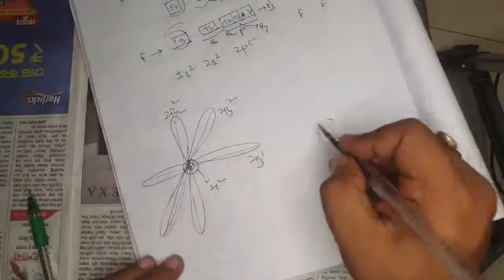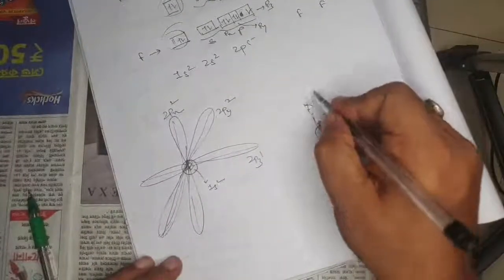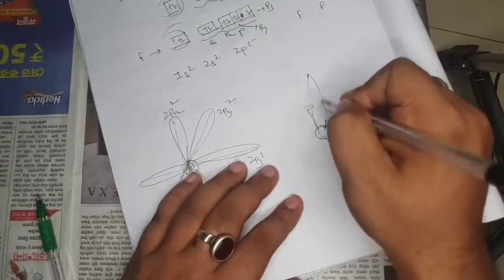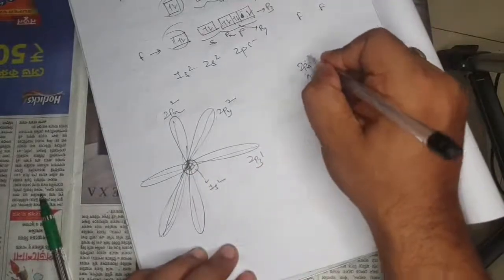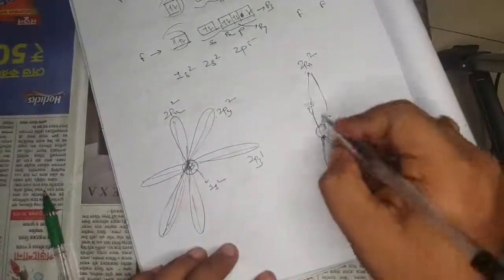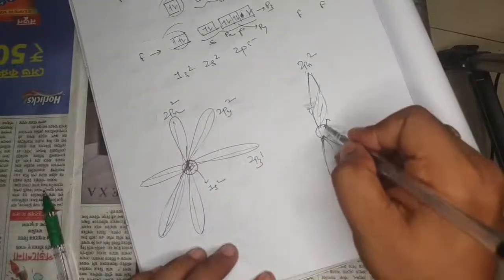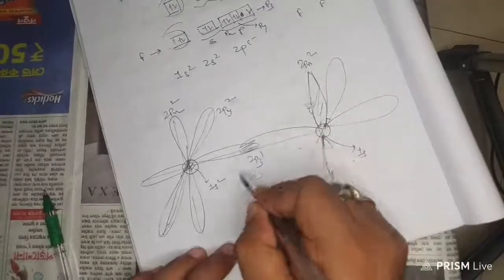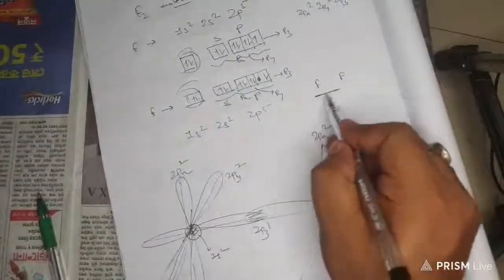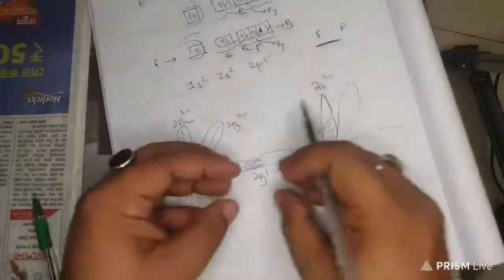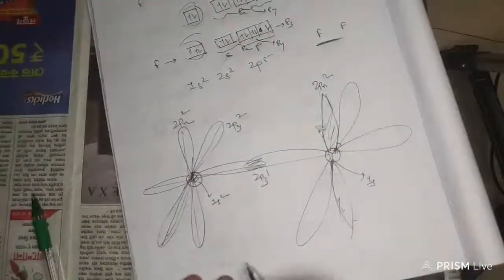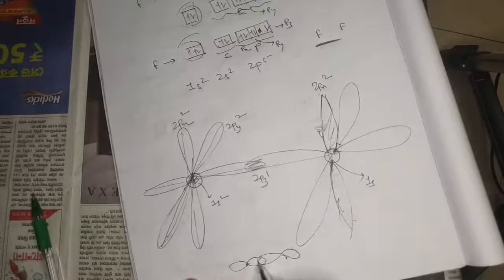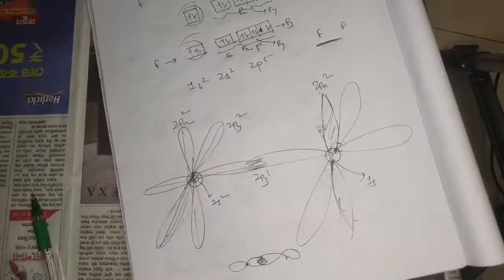Now you take another fluorine molecule, which will again be 1s2, 2px2, 2py2, and 2pz will overlap. When two fluorine atoms are coming close to each other, then 2pz overlaps with 2pz. When p orbitals overlap, they overlap in this way. This is orbital overlap of p.